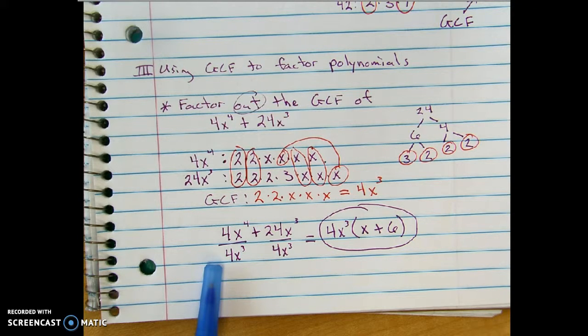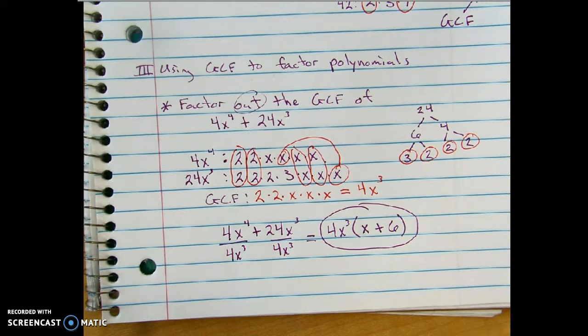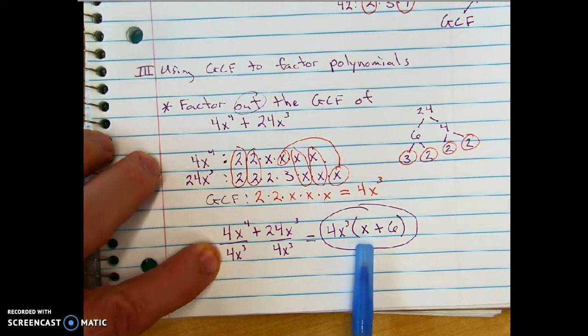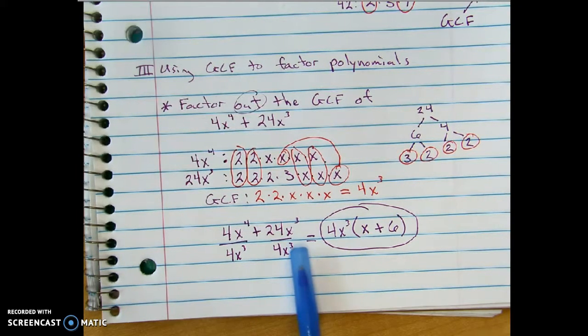And that's what factoring out means, to divide it out. So here is the GCF right there. It doesn't actually go away completely, it just comes out front of the expression. So here's the problem right there, and we divided each one by 4x to the third. So to get the x there, the 4 divided by 4 is a 1, and then x to the fourth divided by x to the third is just x to the first, so I just wrote x. And over here, x to the third divided by x to the third canceled out, so we're left with 24 divided by 4, which is 6.